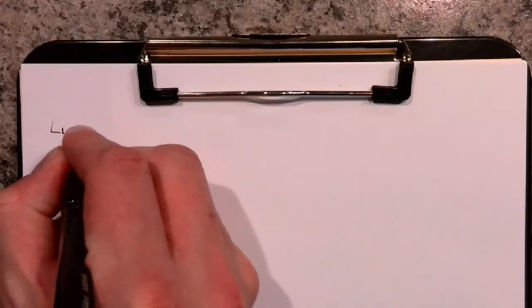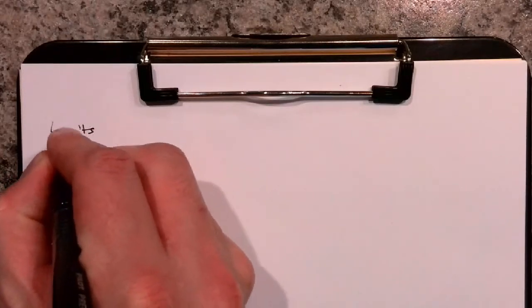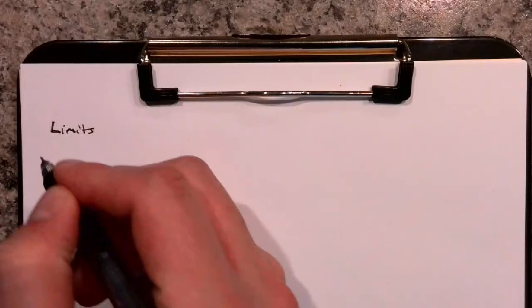Alright, this is an introduction to limits. And we'll start with the definition.